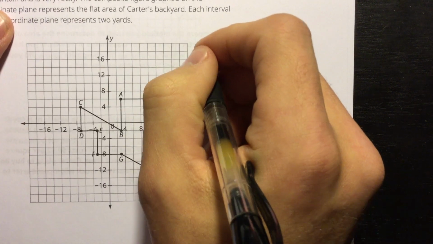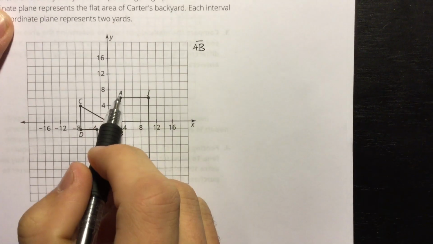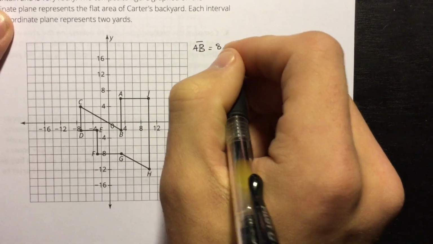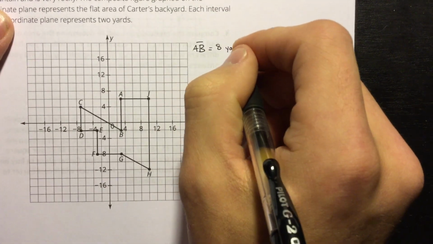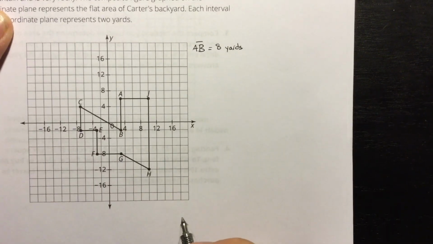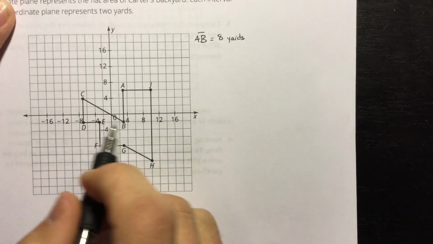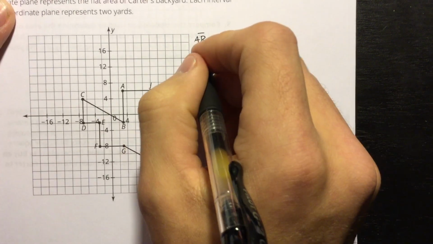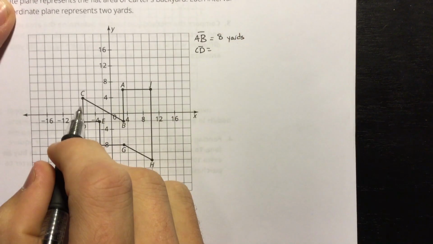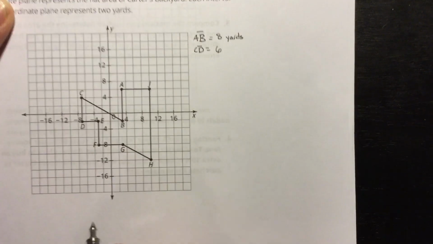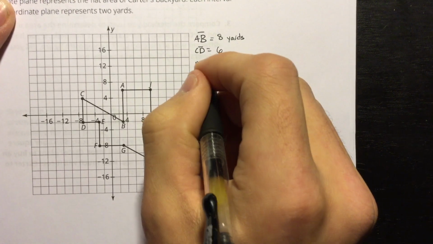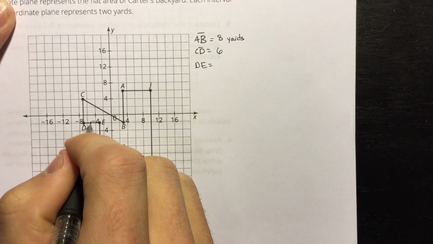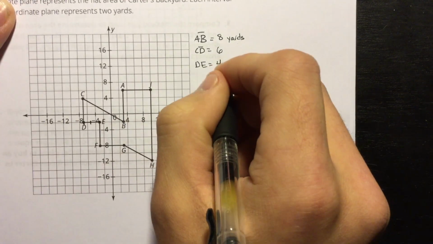Line AB goes 1, 2, 3, 4 squares. Each square is 2 yards, so it's going to be 8. I'm not going to put yards for every one, but you can do that if you'd like. For line BC, we're going to wait on that one for now because we'll have to use the distance formula. Line CD is 1, 2, 3 squares tall, so it's 6 yards. For DE, this starts on a half unit, so 1, 2 squares, which is going to be 4.